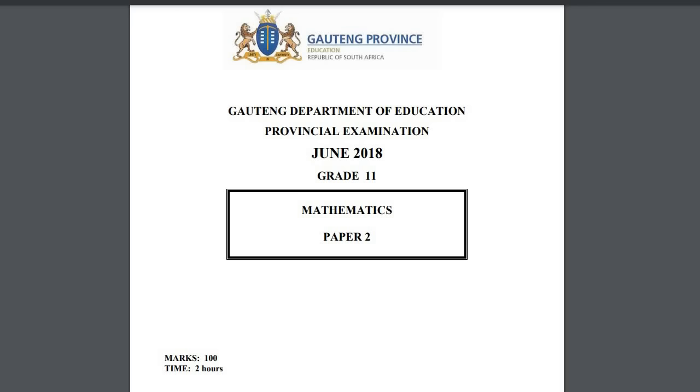So here we have a Gauteng province grade 11 maths paper. It's paper 2 from June 2018. It's 100 marks and it should take you 2 hours or no more than 2 hours.